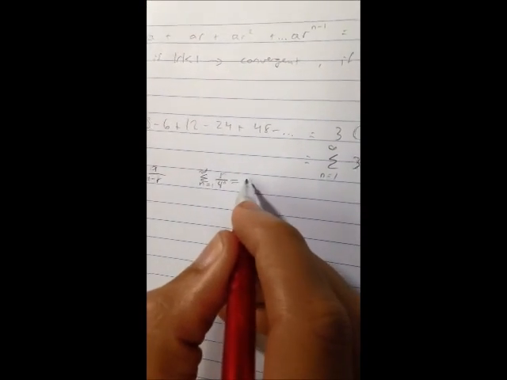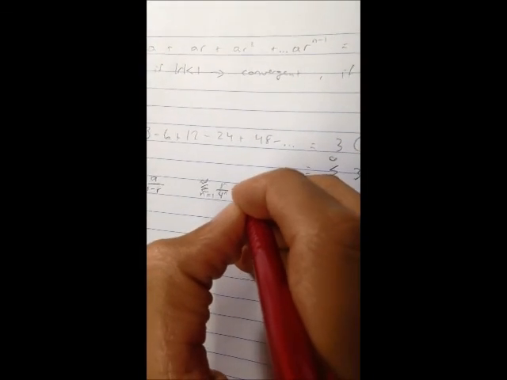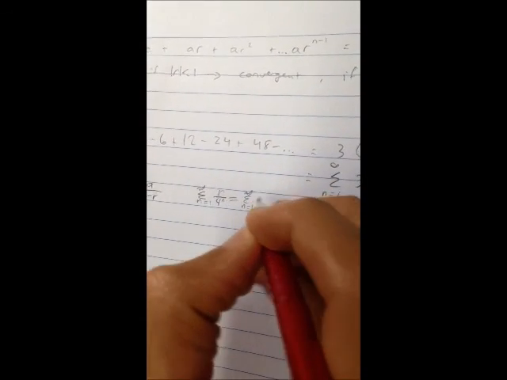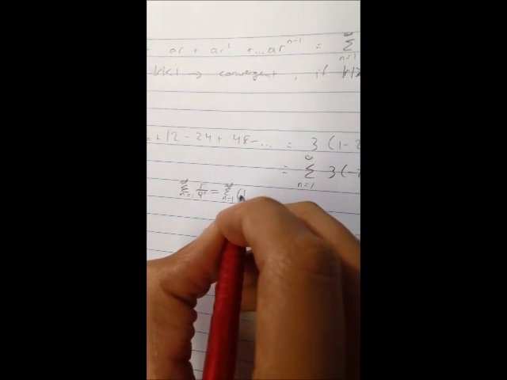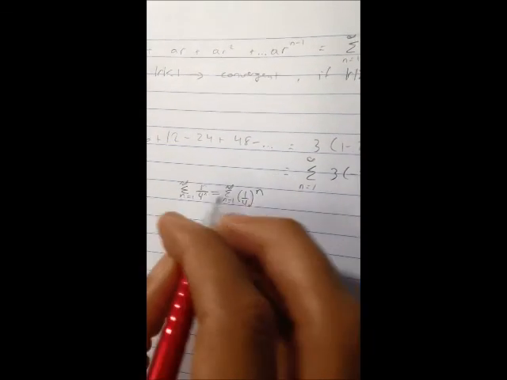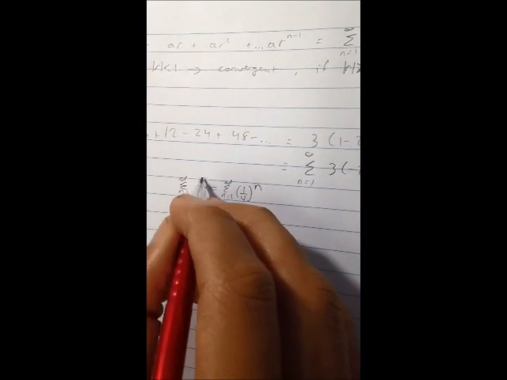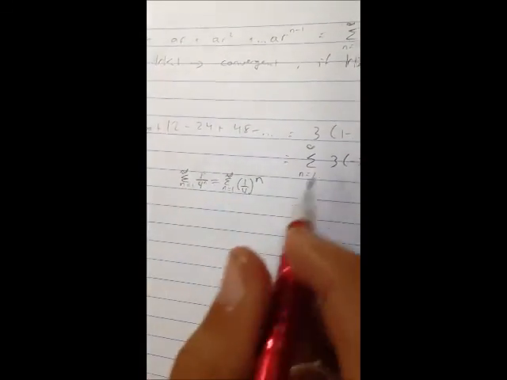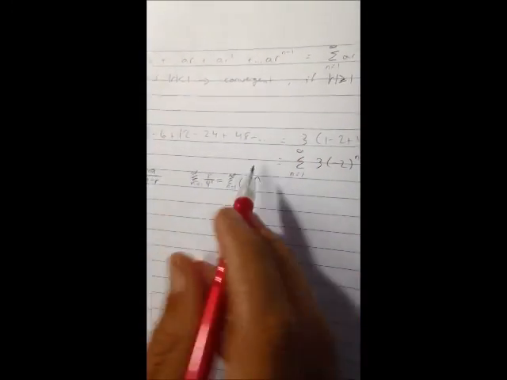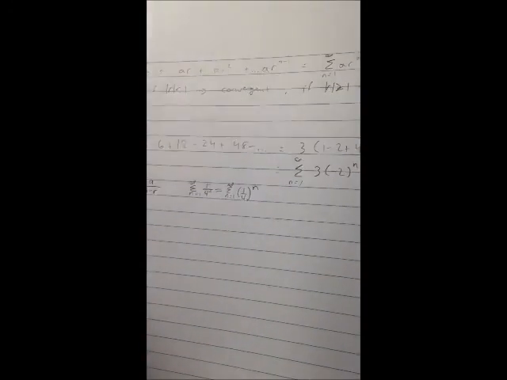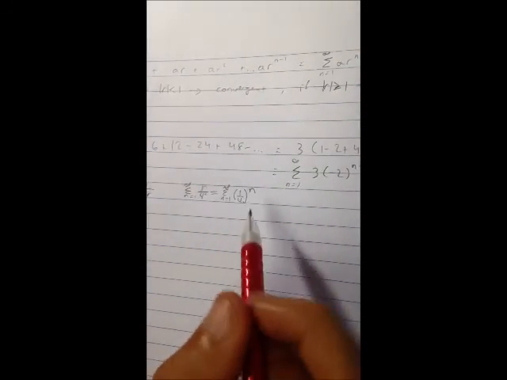Then you can make this equal to the sum from n equals 1 to infinity of 1/4 to the n power, just taking the n from the denominator and the numerator out. Now it's starting to look more like a geometric series, but we still need this to be n minus 1.